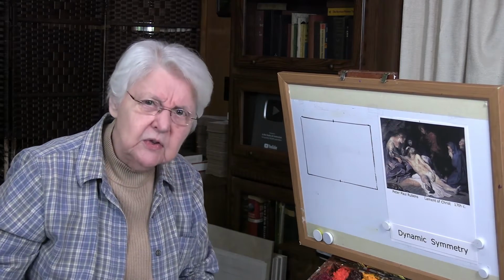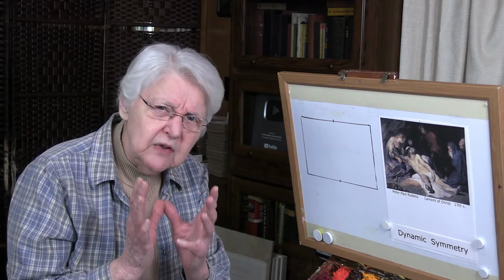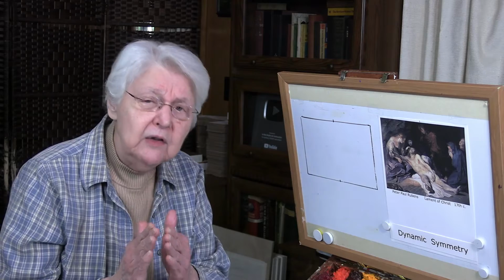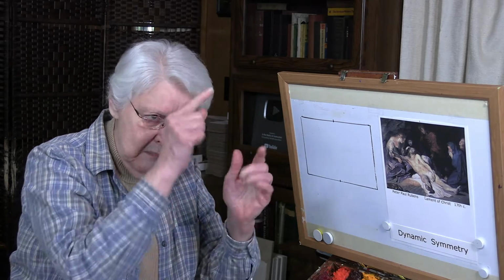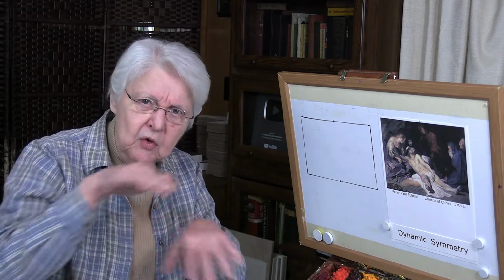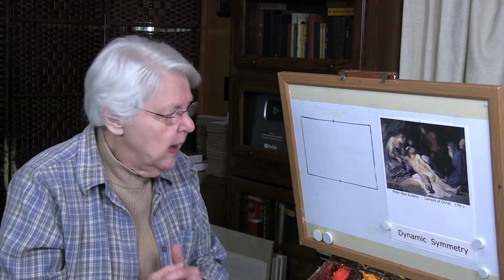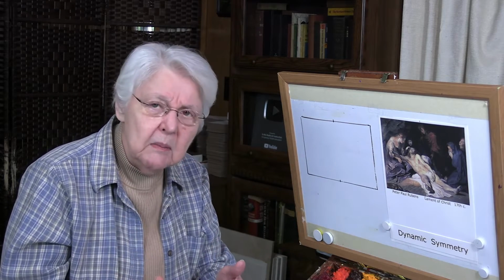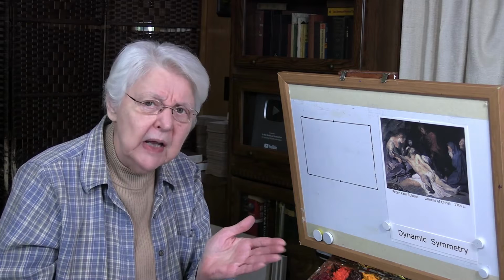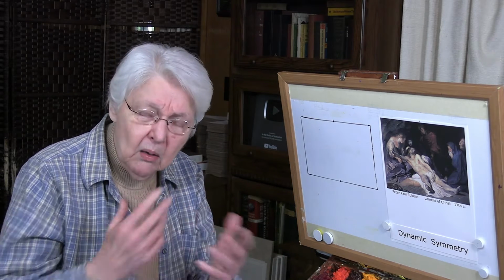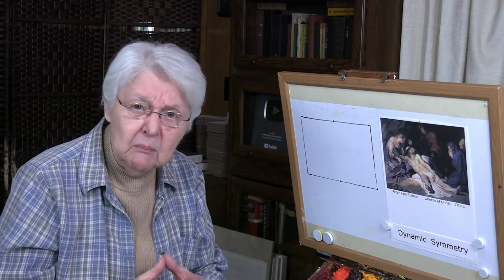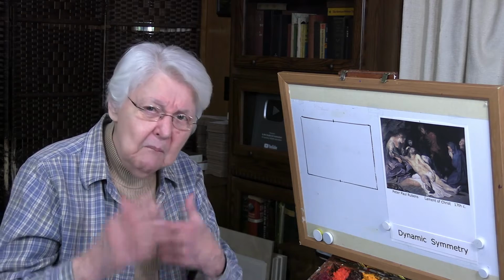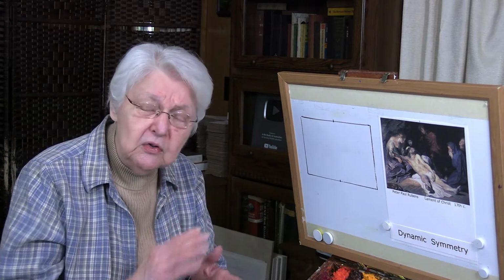Now, I must say this about it. Dynamic symmetry is a very complex theory. It's built on multiple kinds of grids. And when I say grid, I mean a format of movement that an artist is following. There are some artists in our history that used dynamic symmetry, or used at least some part of dynamic symmetry, but not all artists, as you might be led to believe by some people who are real devotees to dynamic symmetry. But you will see that those who use it, use it very effectively.